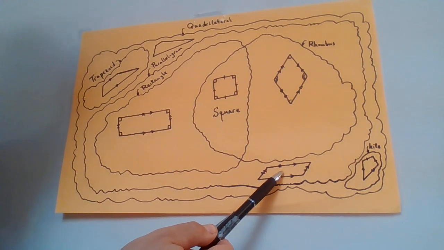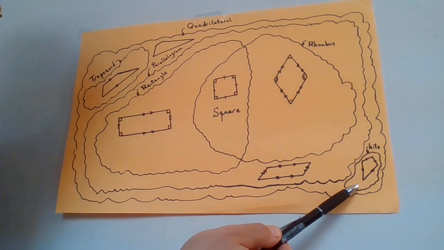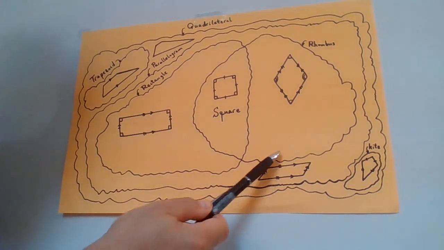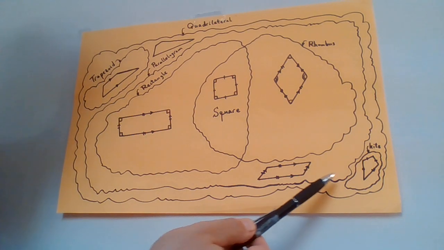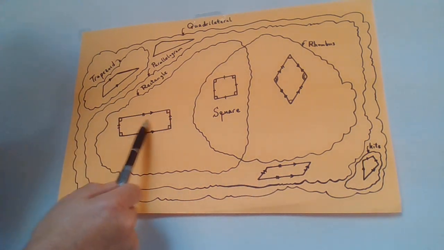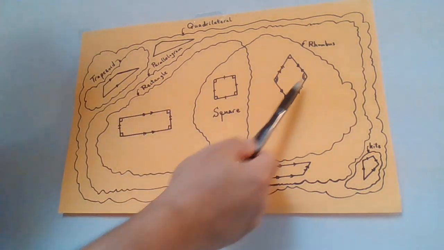And sometimes, like in a kite, we have 0 pairs of parallel sides. So trapezoid, one pair of parallel sides, parallelogram, two pairs of parallel sides, and kite, 0 pairs of parallel sides. Now, in the heart of the parallelogram bubble, we see 3 other parallelograms. One is rectangle, one is square, one is rhombus.